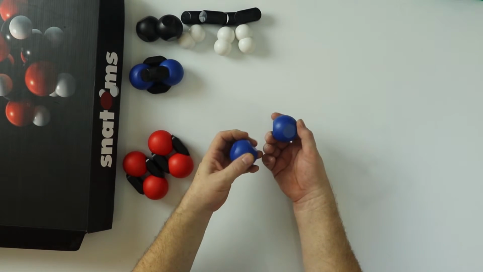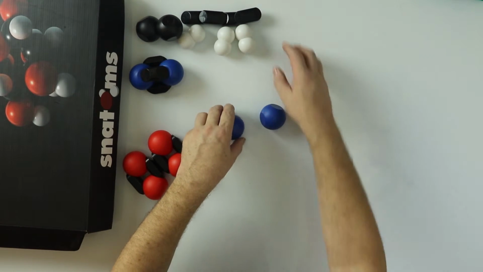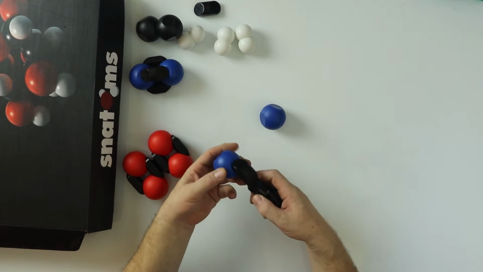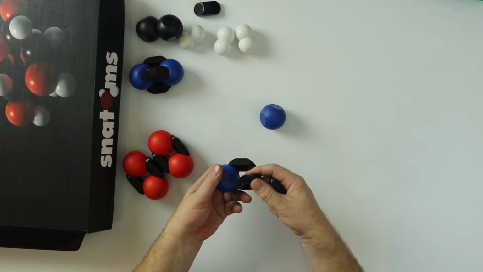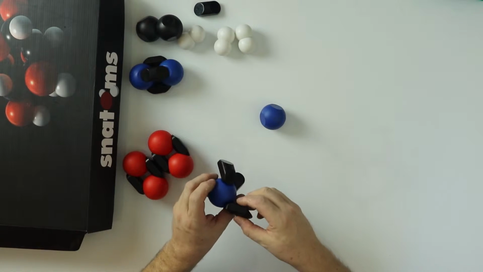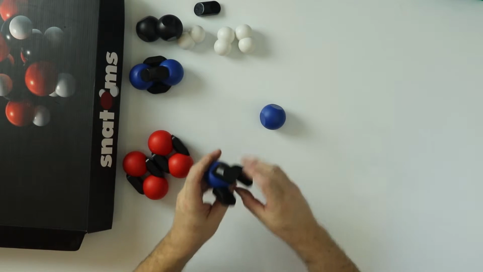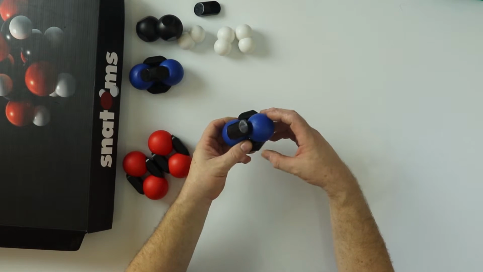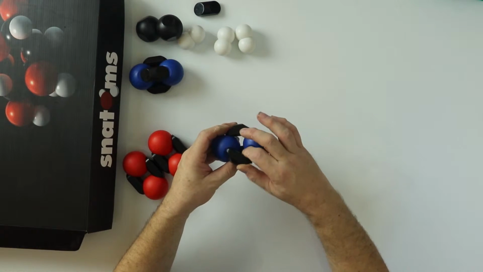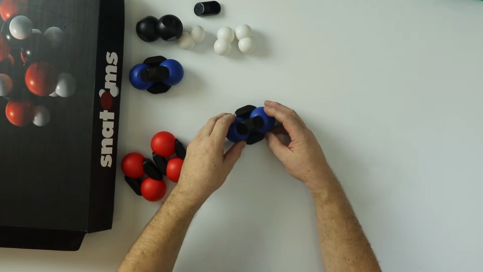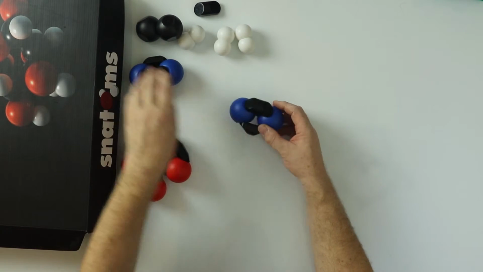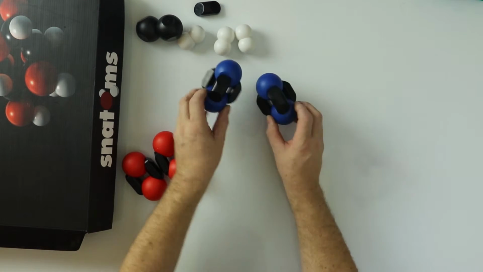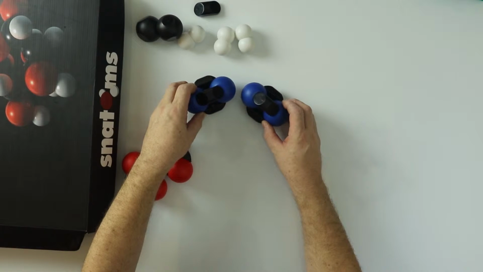Nitrogen, this has three bonds, and so with these three bonds we can get a very strong interaction between the nitrogen atoms. So let's just make one of these. Three very strong bonds, and this does not interact with another nitrogen molecule.